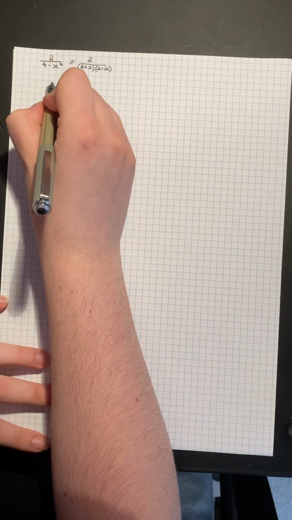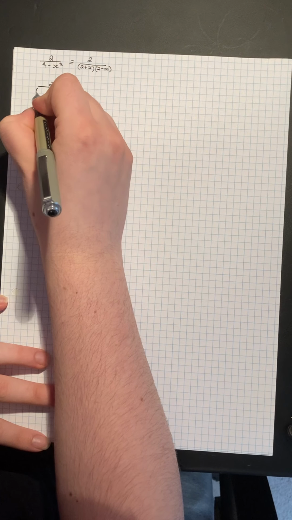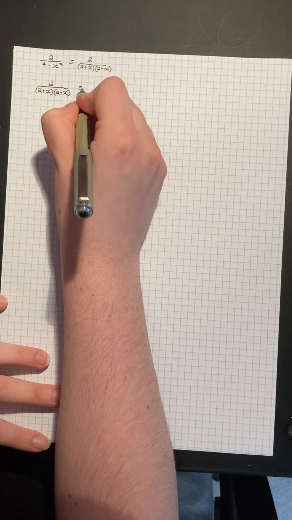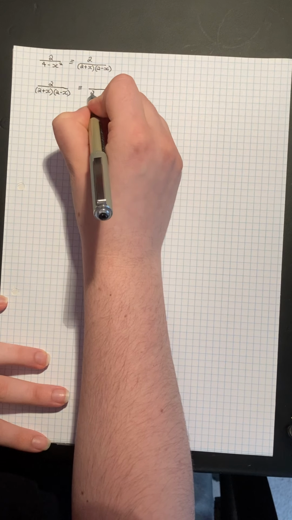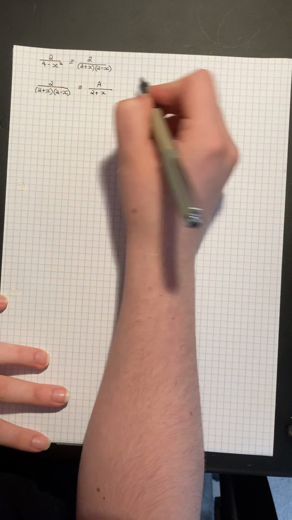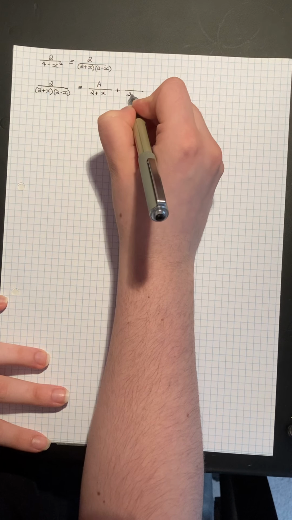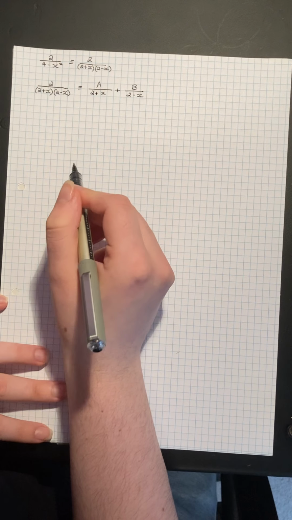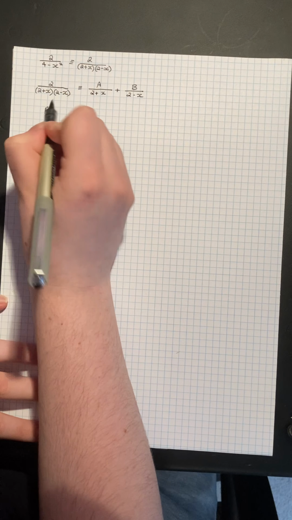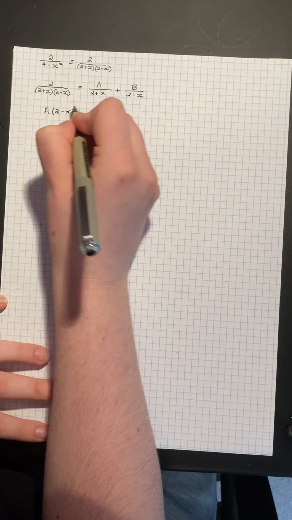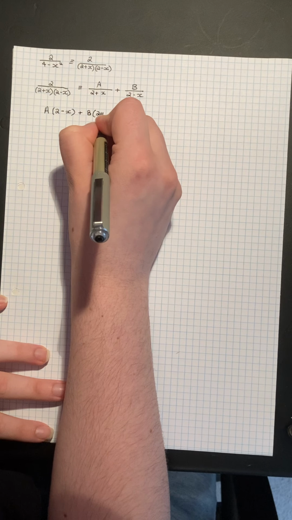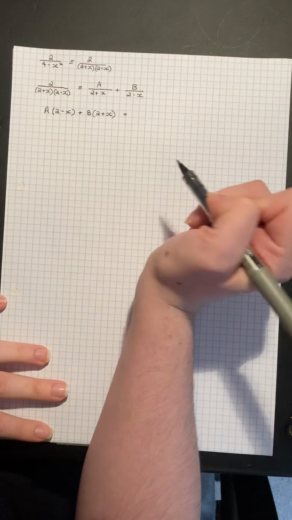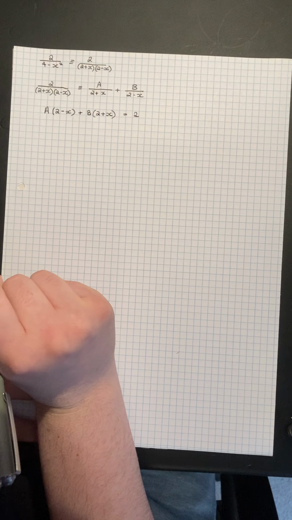And then this is going to be exactly the same as what we did before. So 2 over (2 plus x)(2 minus x). Now that's going to be equal to something over 2 plus x, let's call it a, plus something over 2 minus x, and let's call that b. Then what we want to do is multiply, so we end up with a(2 minus x) plus b(2 plus x), and that's going to be equal to the numerator of this fraction, which is 2.